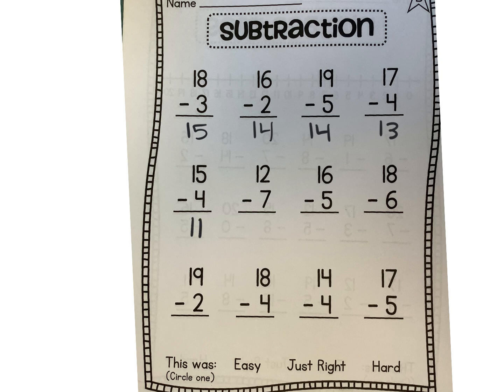12 minus 7 is 5. 16 minus 5 is 11. 18 minus 6 is 12. 19 minus 2 is 17. 18 minus 4 is 14. 14 minus 4 is 10. And 17 minus 5 is 12.